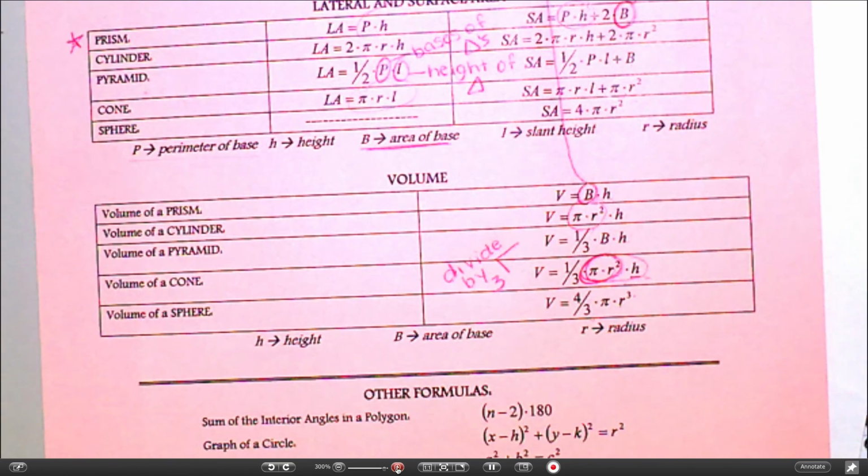Do you want to go over some specific examples of any of the volume ones? Or do you feel like you just want to try the ones on your packet? What do you think? Mrs. Barr, what do you think? Are we ready to go on the packets? Yeah, I think maybe we could do the first couple on the packet together. Would that be a good idea? Yeah, that is a good idea.